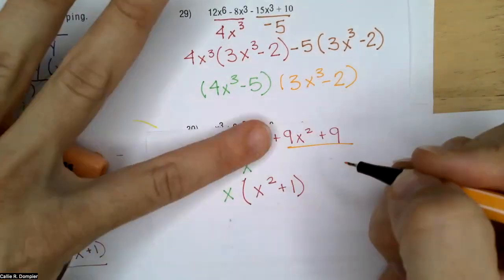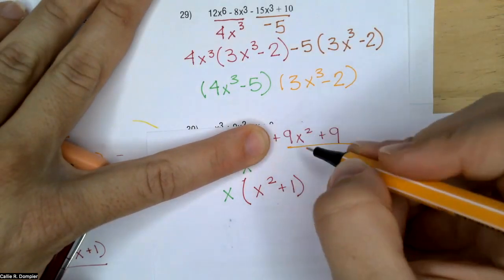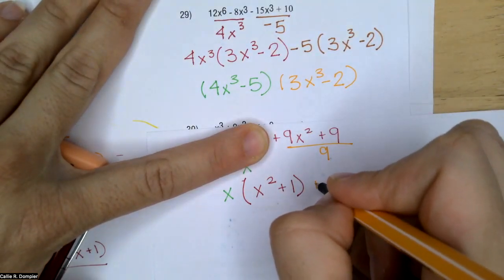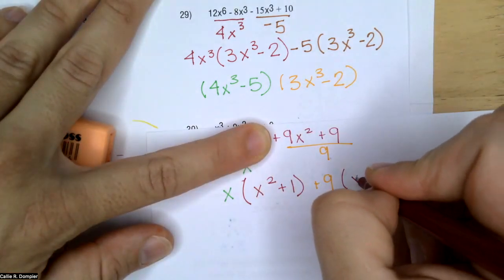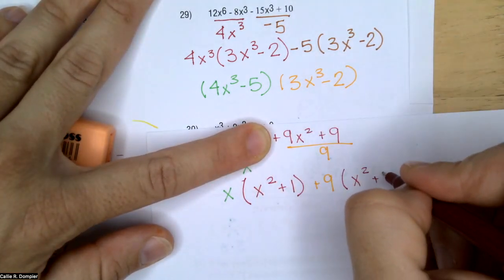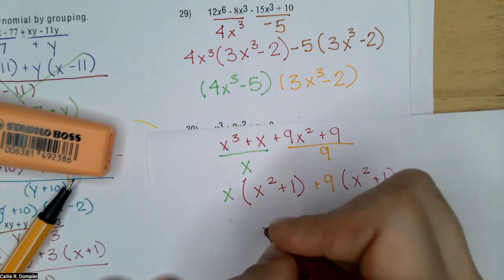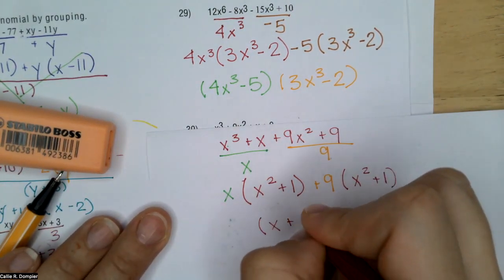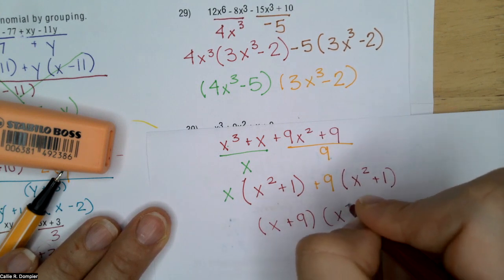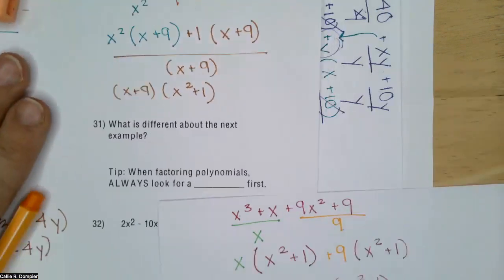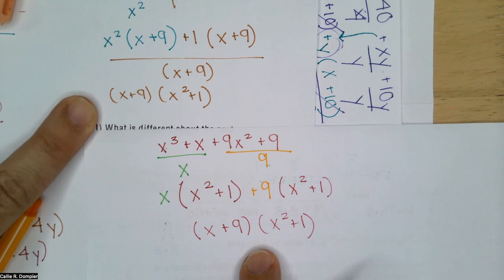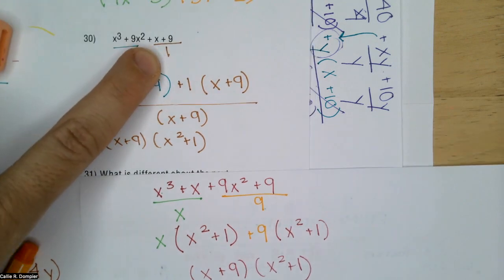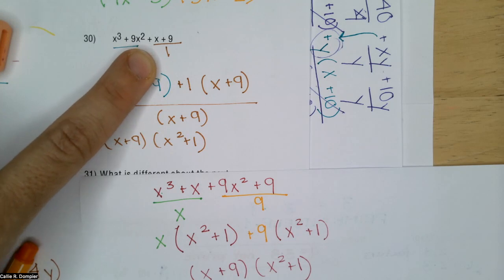Here, 9x squared and 9, and it's a positive, so we're going to divide it by 9. 9x squared divided by 9 is x squared. 9 divided by 9 is 1. What we have is x plus 9 times x squared plus 1, which is the same. So it's okay if the common factor of one of the groups is just the number 1. It will still work.